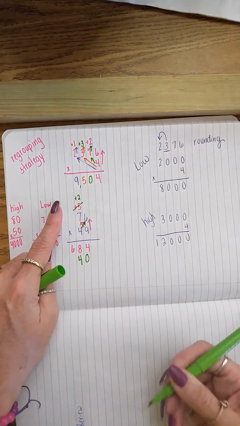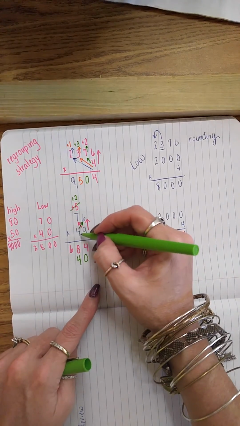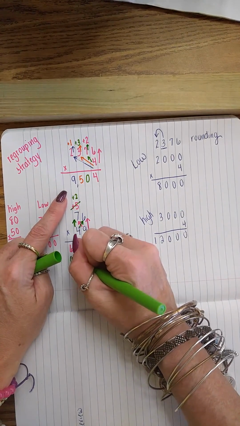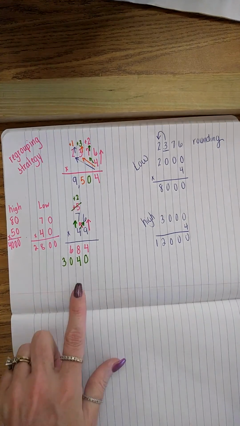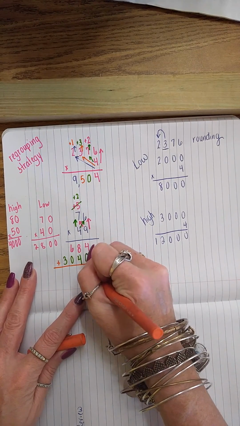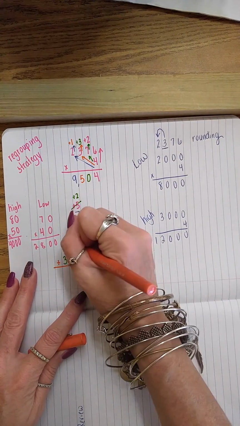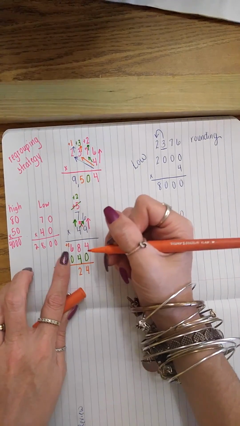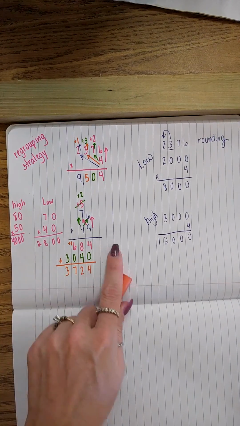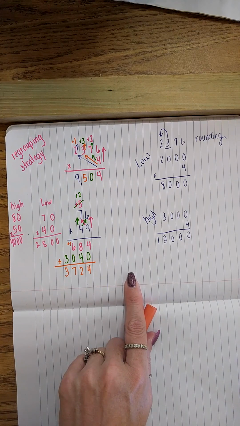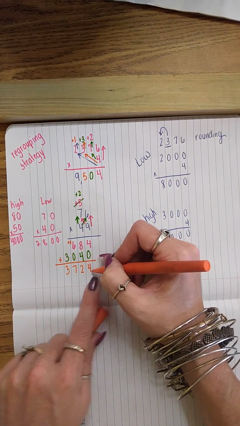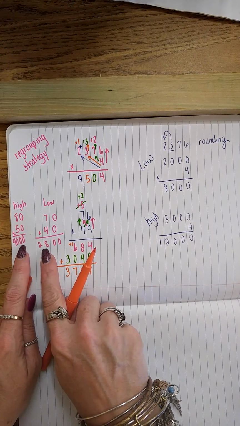If you're writing the same color, you could cross that out so you won't make that mistake. 4 times 7 is 28, plus 2 is 30. And then the next step is to add the pieces. 4 plus 0 is 4. 8 plus 4 is 12. That's a regrouped 1. 1 plus 6 is 7, and 3 plus nothing is 3. So 76 times 49 is 3,724, which is in between 2,800 and 4,000.